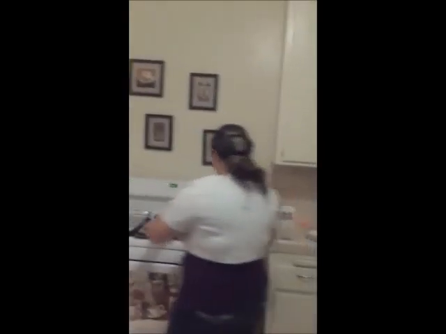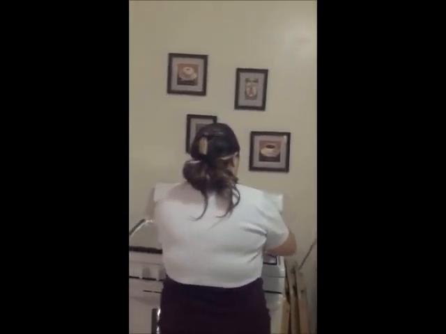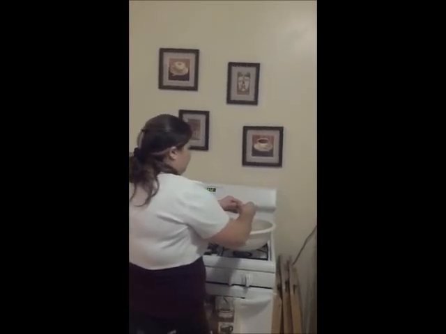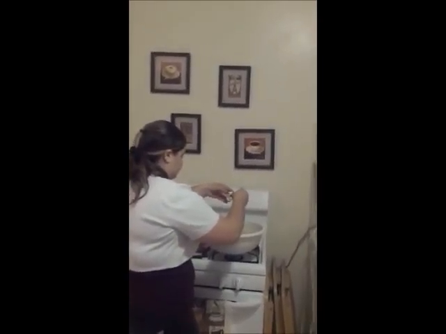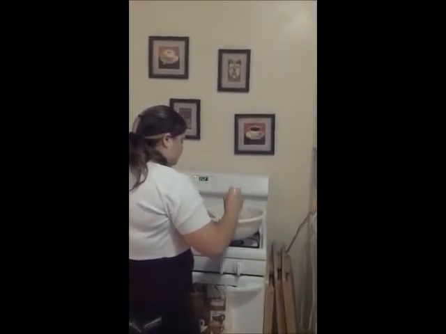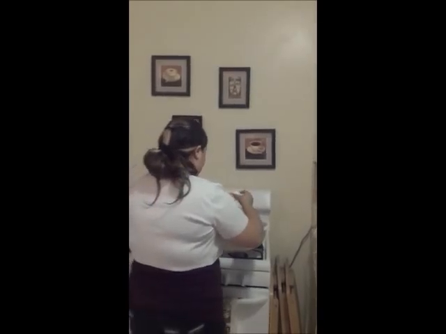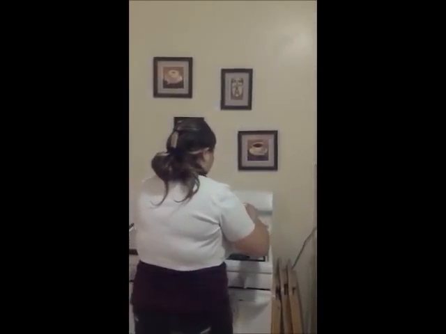Do that. Always be careful when you're doing this because you might get some eggshells in there. Okay, there's that. And I have to mix that in.